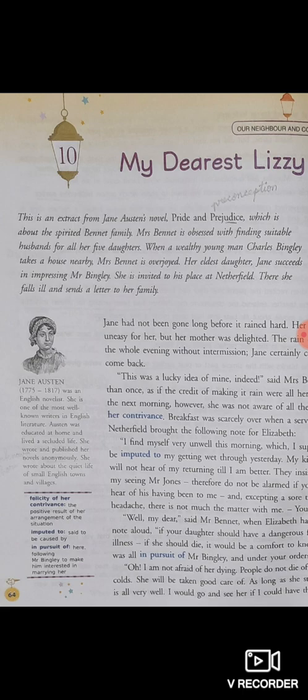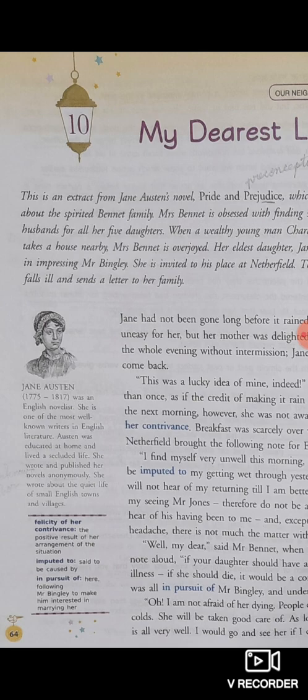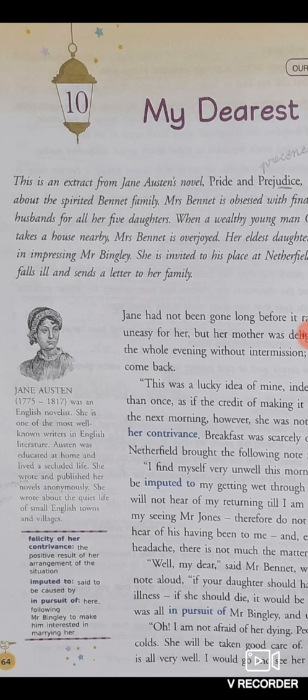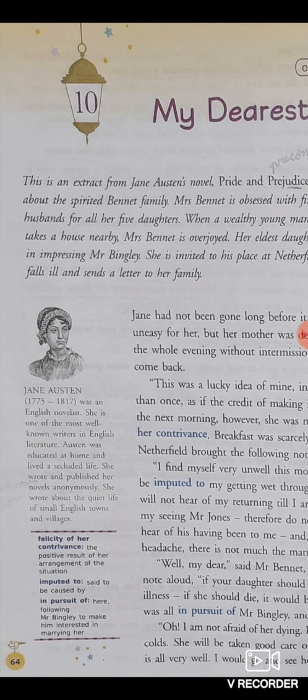And the author of this story is Jane Austen, and she lived between 1775 and 1817. She was an English novelist. She is one of the most well-known writers in English literature. Austen was educated at home and lived a secluded life, that is very lonely, alone. She wrote and published her novels anonymously. That means her original name was kept secret, and nobody knew that she had written and published. She wrote about the quiet life of small English towns and villages.